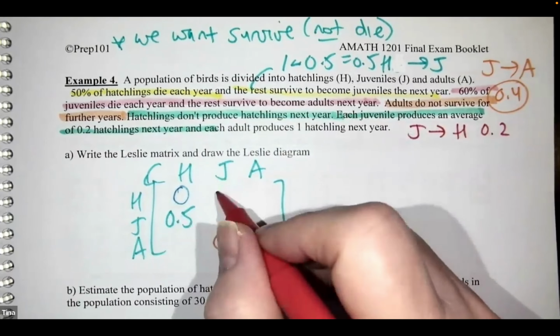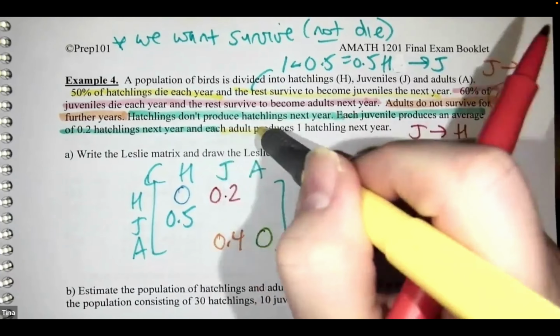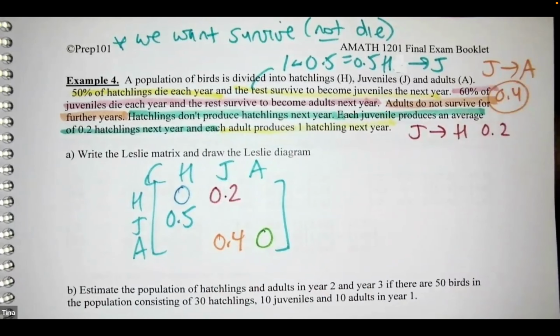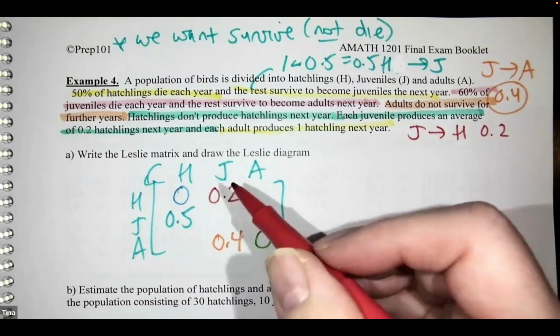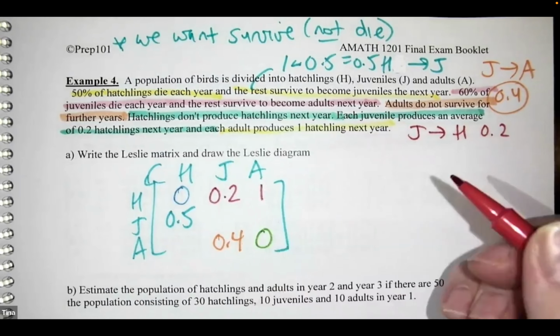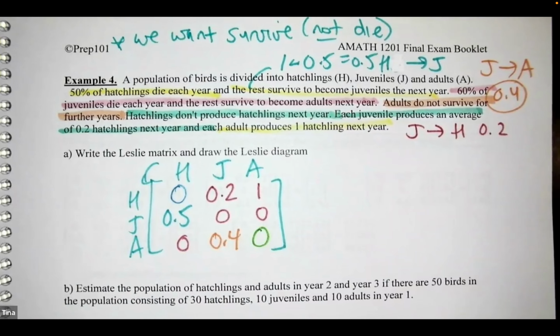So juvenile to hatchlings, that'd be there. And the last one, each adult produces 1 hatchling. Adult produces 1 hatchling. So adult to hatchling 1. Anything they don't tell you, you just fill in zeros. Okay? So anything that's unknown is zeros.